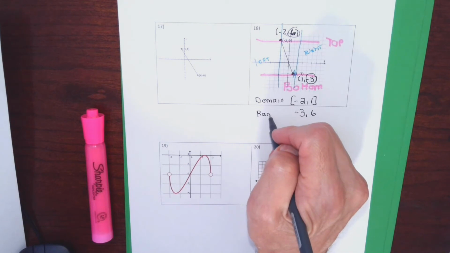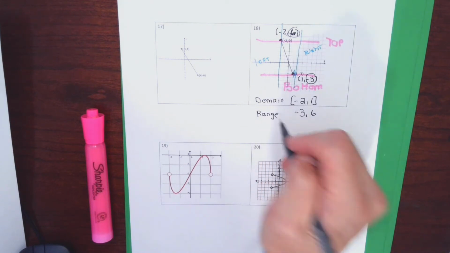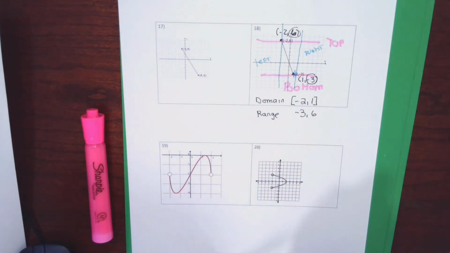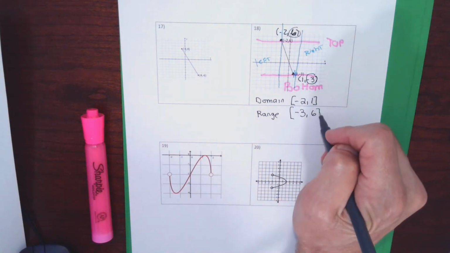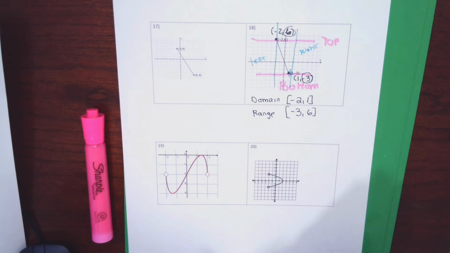So the numbers I need for my range will start at y equal -3. It will end at y equal to 6. These are also both square brackets because each of the points is marked with a closed dot.